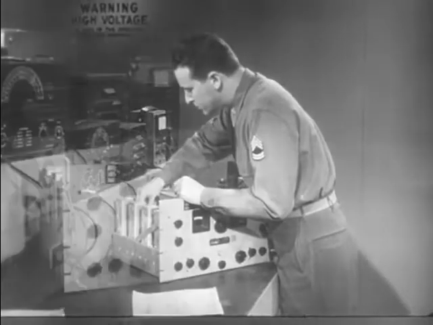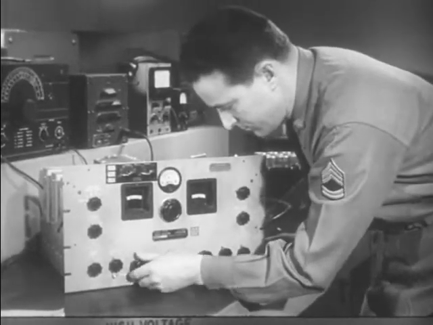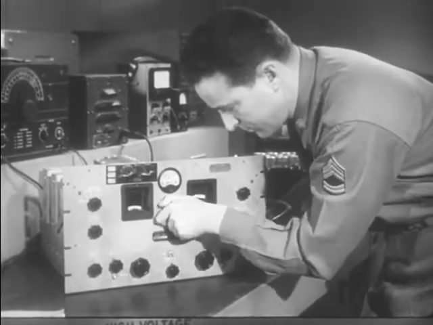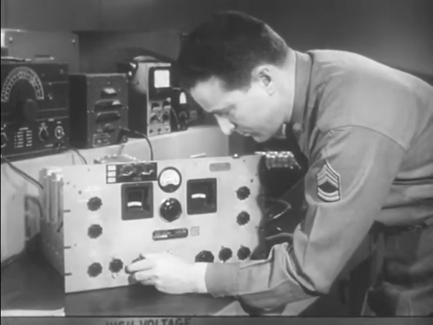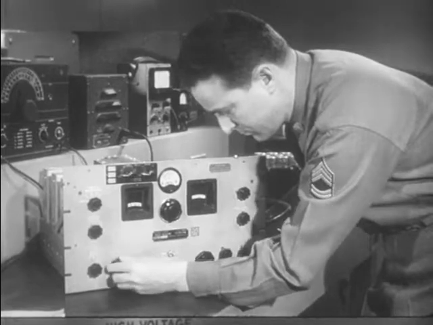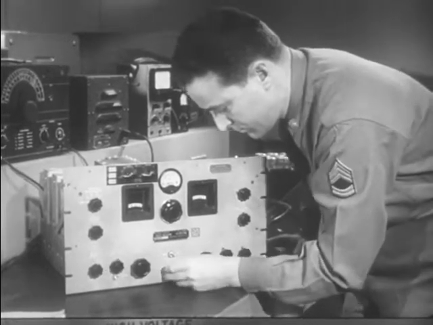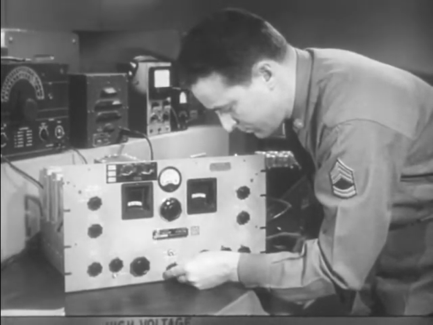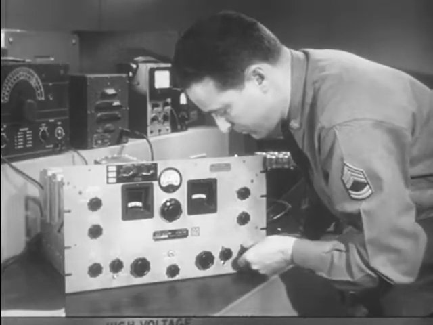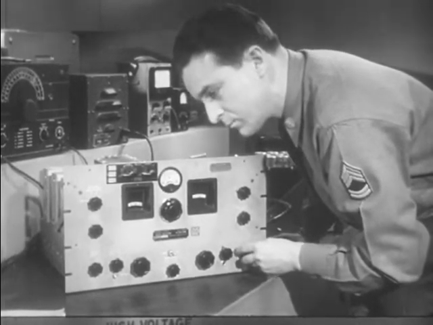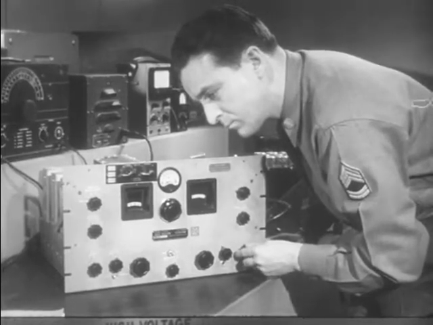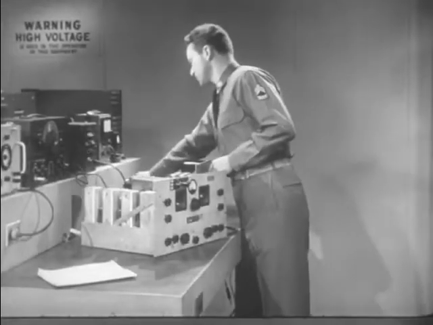So repair first, align last. If a receiver is not normal after all other defects have been eliminated, it probably needs alignment. This is particularly true if the receiver shows any of these symptoms: weak signal strength, lack of selectivity, or incorrect tracking. That is, the frequency marking on the tuning dial is a great deal different from the frequency of the transmitted signal.